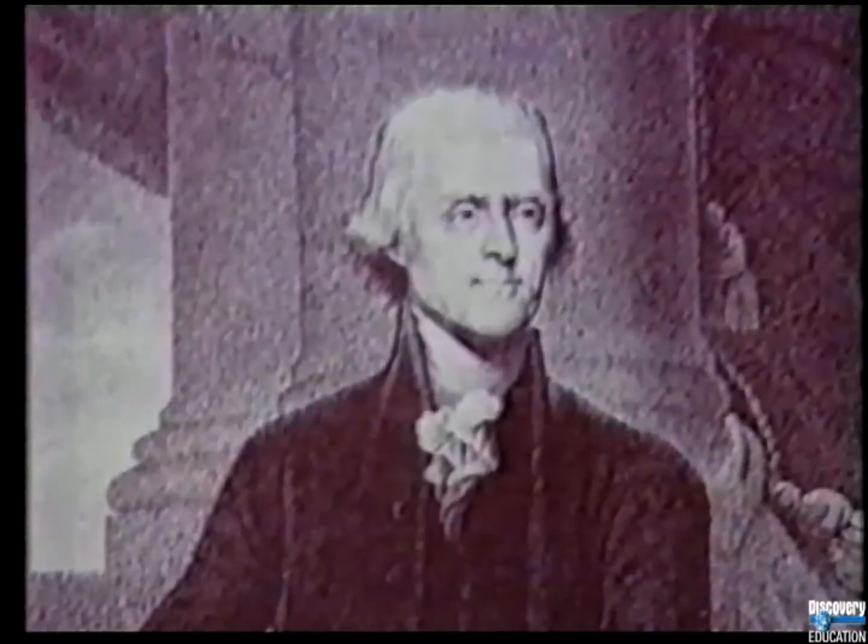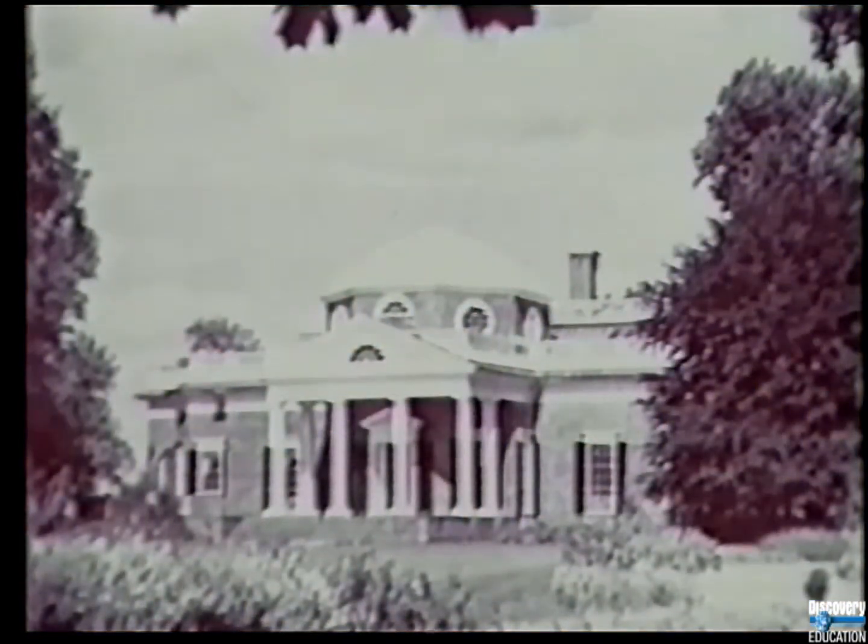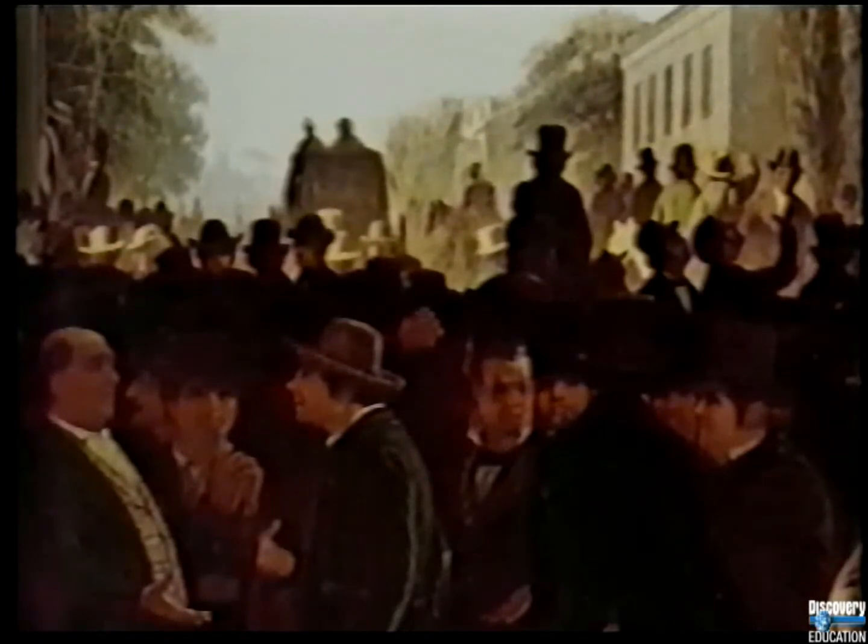Jefferson was already well known as the principal author of the Declaration of Independence. As president, he arranged for the Louisiana Purchase from France and more than doubled the size of the United States, and built his own mansion that he called Monticello. He was a champion of political and religious freedom.